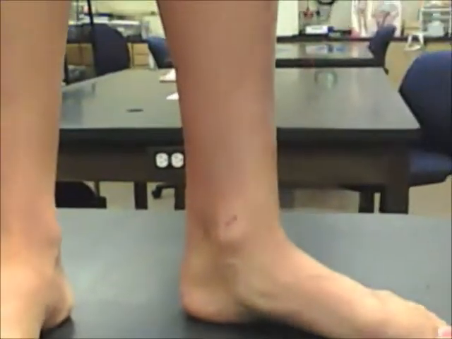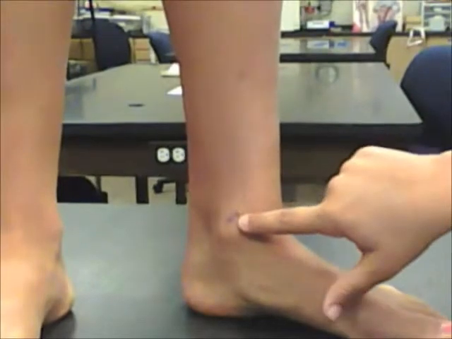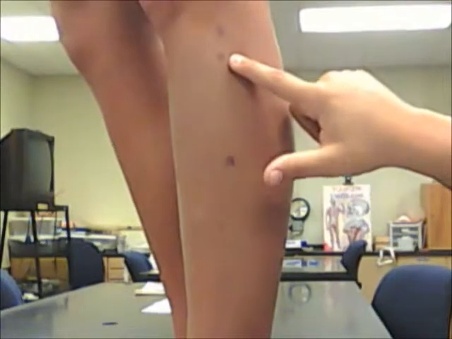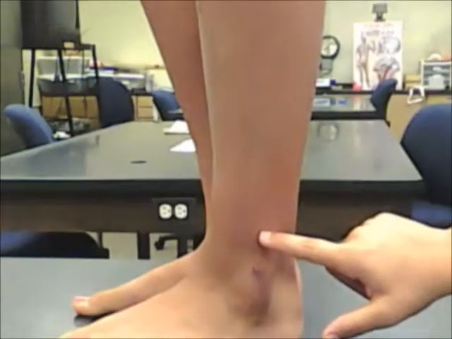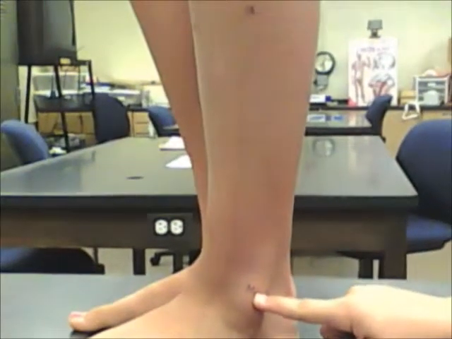Next, we have the tibia. We have the lateral condyle, the medial condyle, the tibial tuberosity, the anterior crest, all the way down, and then we have the medial malleolus. Next, we have the fibula. There's the head of the fibula, the neck of the fibula, the shaft or anterior border of the fibula, and the lateral malleolus.